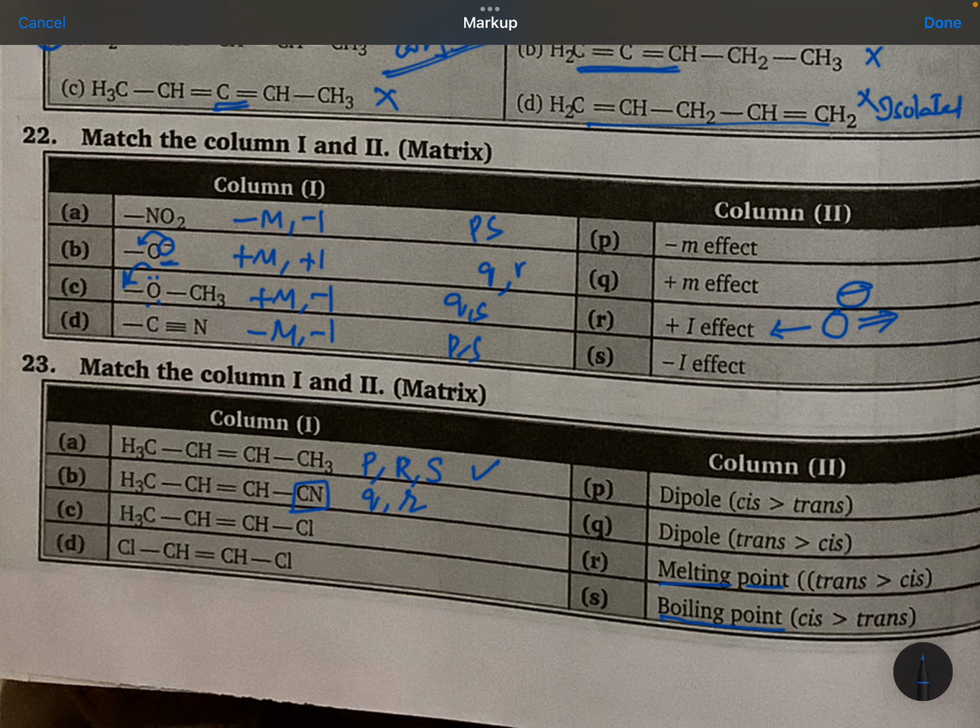Then coming to chlorine, same thing like cyanide only. So this is also Q and R. Here two sides chlorines are there. So no worries, same, it will be like P, R, S. Please check, this is one very interesting question. Okay, all differences are coming because these two are different. If by chance cyanide group is present here and chlorine is present there, then all PRS. In general, dipole of cis is greater, melting point of trans is greater, boiling point of cis is greater in general. But when two different groups are there, in this case it is reverse.